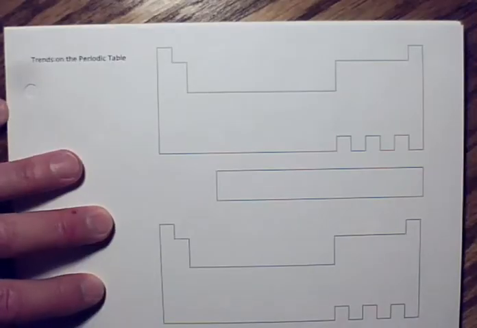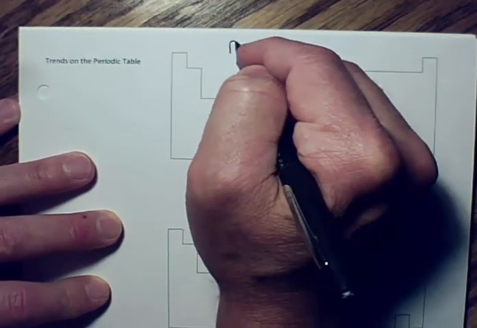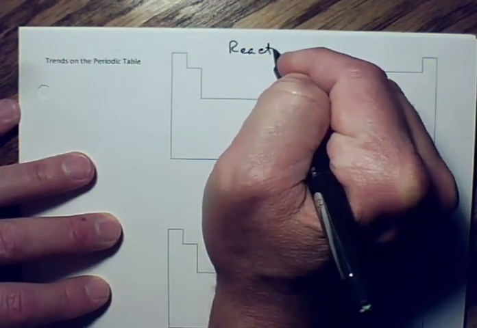Okay? And there's one other pattern. I don't seem to have that drawing here. That's all we have. So the pattern of reactivity.